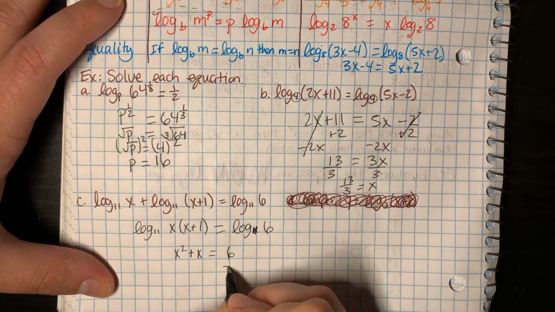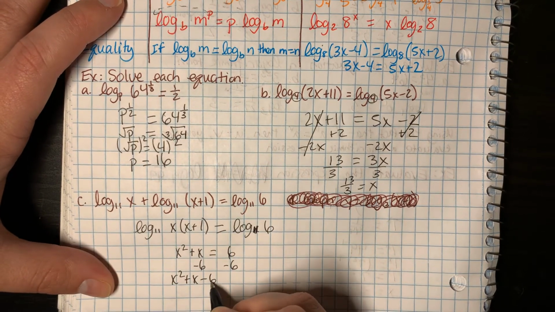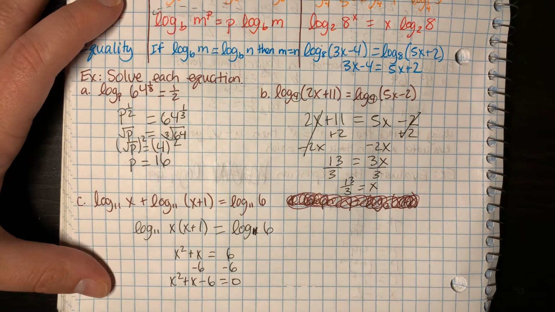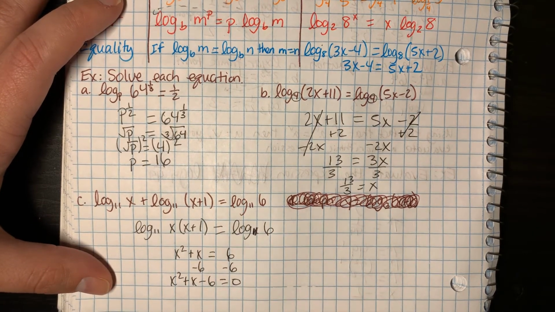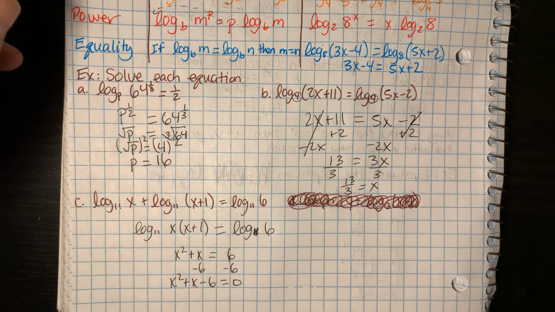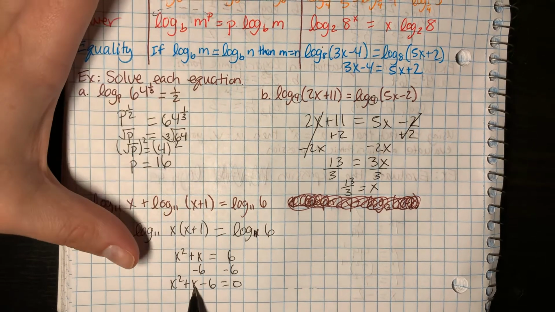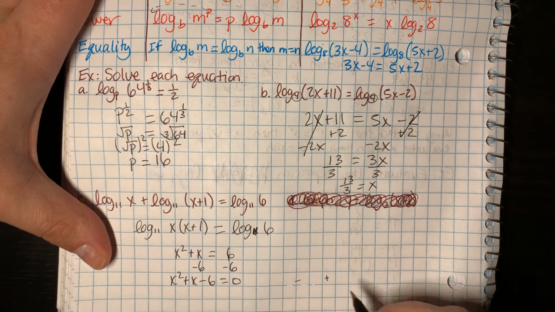In order to solve for x, we're going to have to do a quadratic. We could find 2 numbers that multiply to make -6, but add to make a +1. So we know we'll have a negative and a positive.